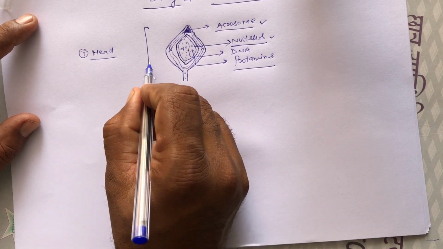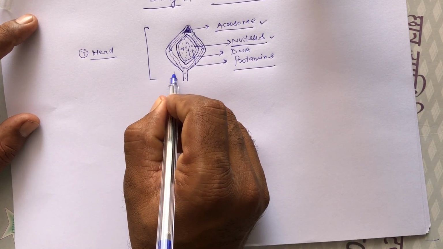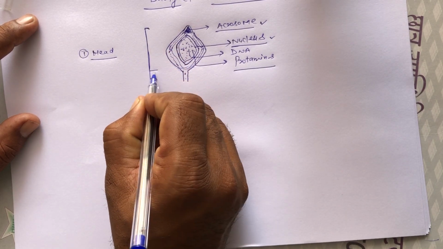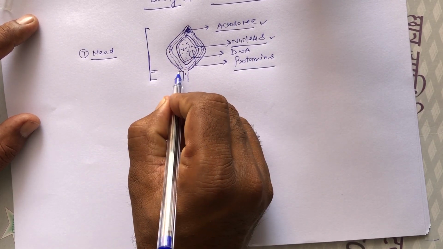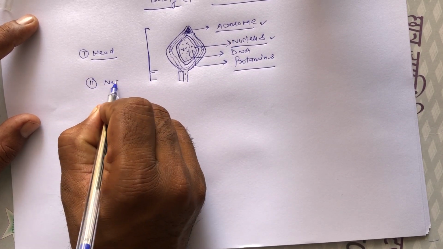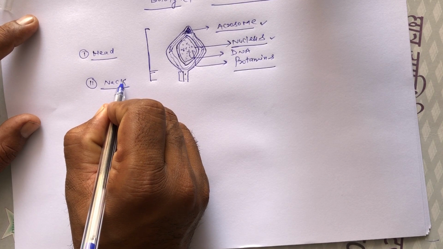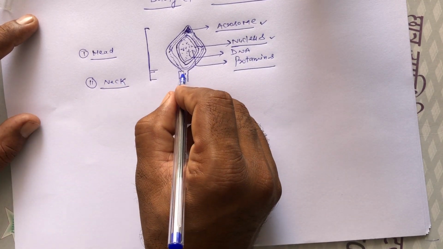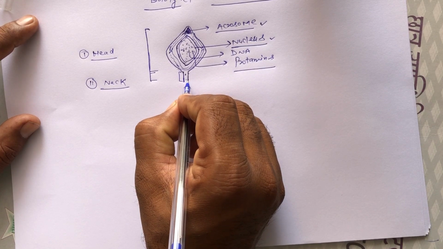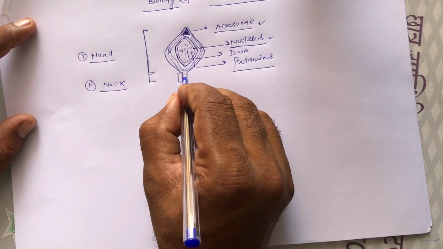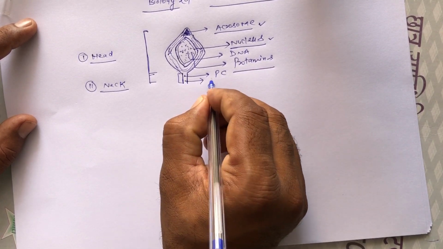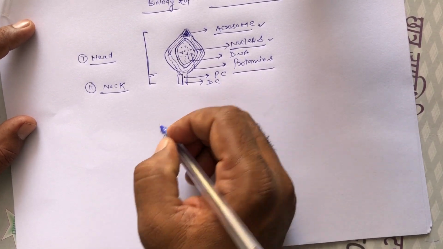The second part of the sperm is the neck. It is a narrow and short part of the sperm. The neck part has two centrioles.